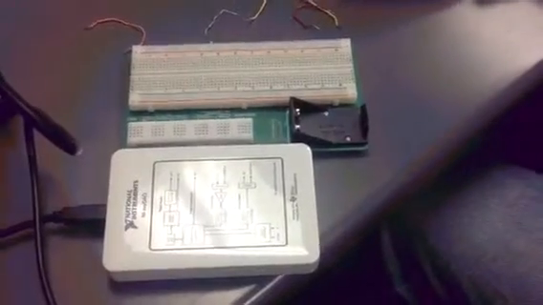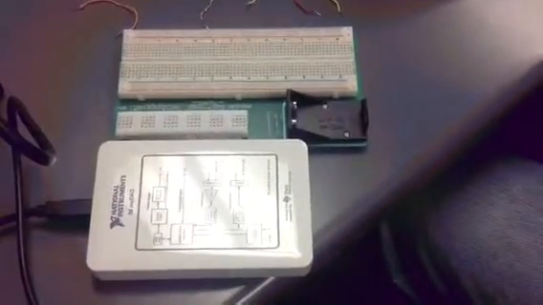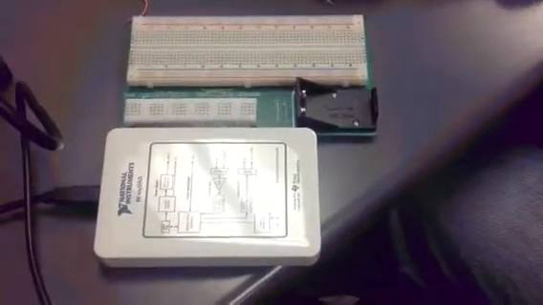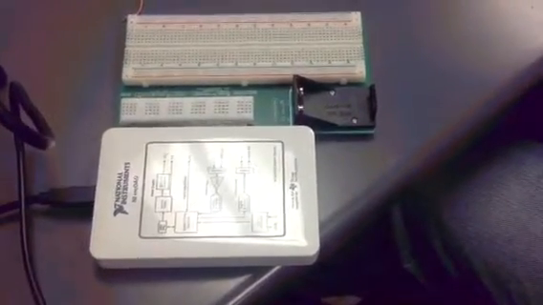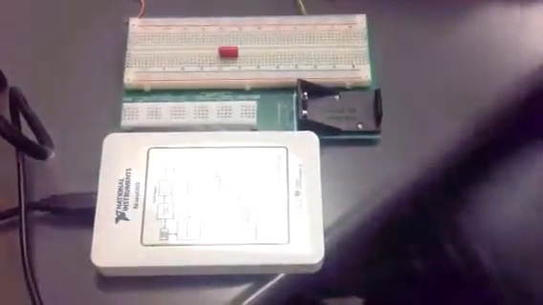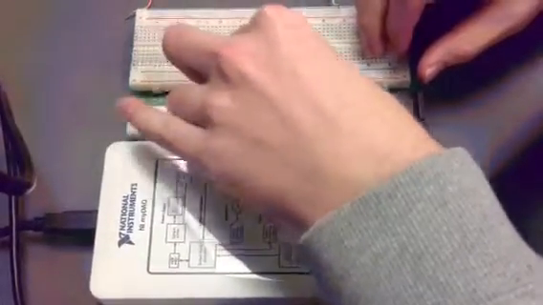For part 5, we want you to design an RC circuit, using the myDAQ breadboard with a 1K ohm resistor and a 0.1 microfarad capacitor. This is basically how you do this. I'm going to hook that up to A ground.